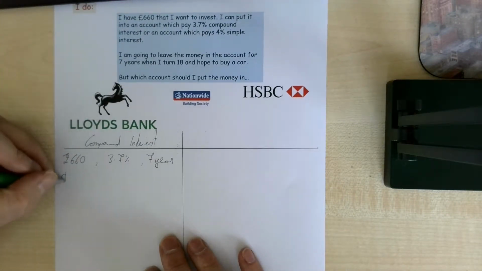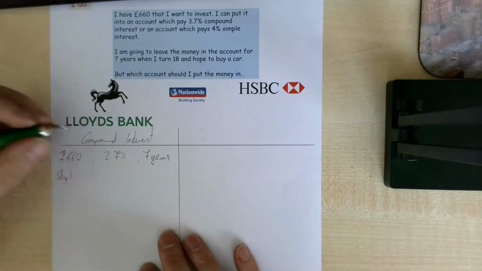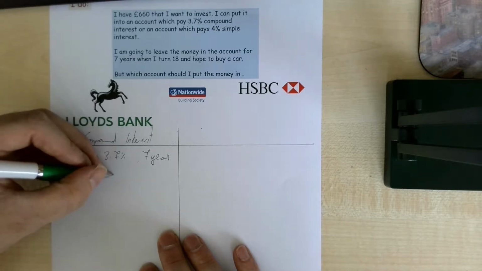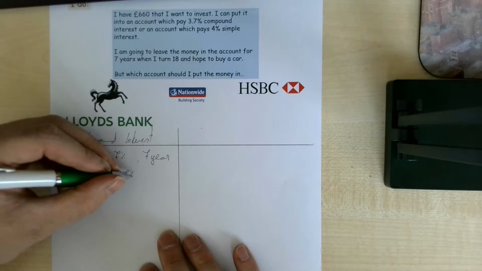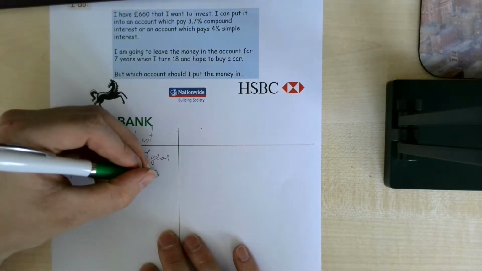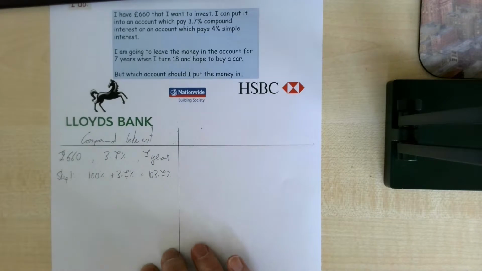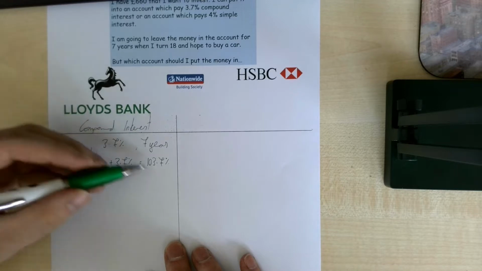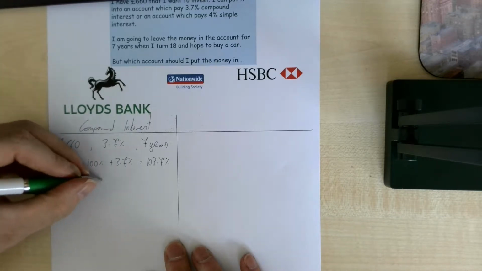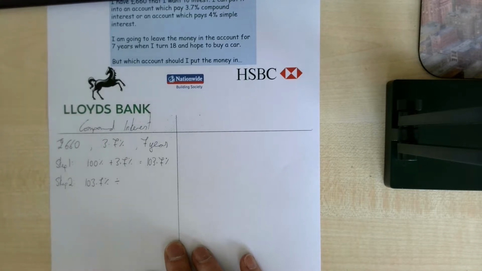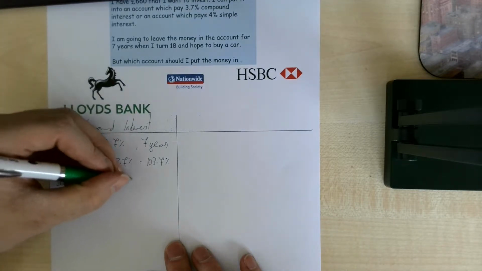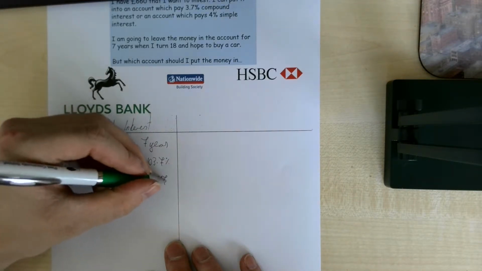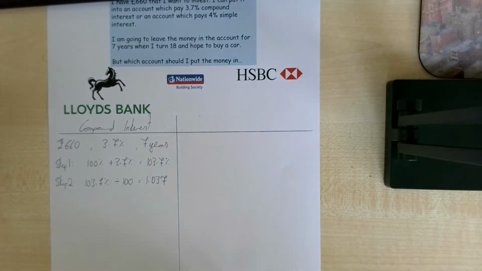Step 1 would be to add 100% and our interest, the 3.7%, together, to give us 103.7%. Step 2 is to change that into a decimal. And anytime you want to change a percent into a decimal, divide it by 100. So we end up with 1.037. And that's our decimal, and that's what we call our multiplier.